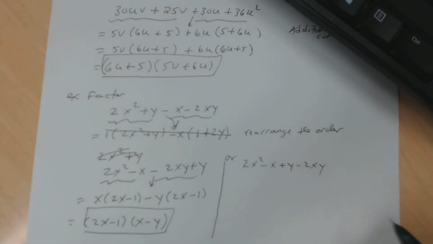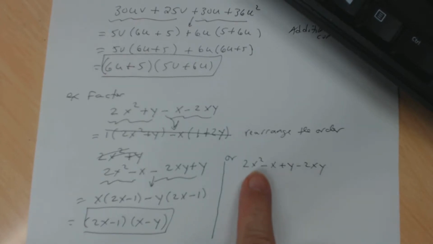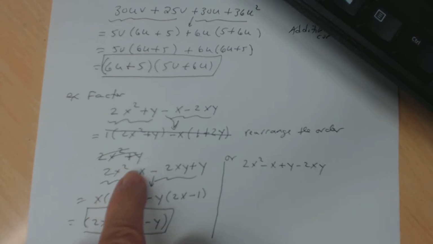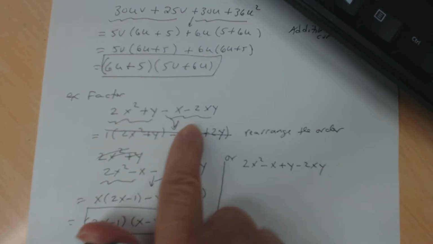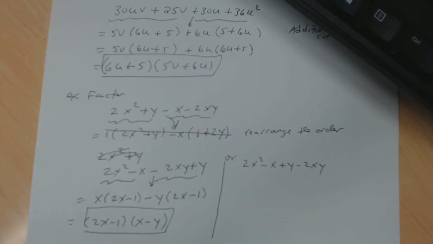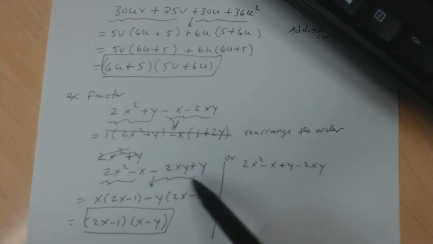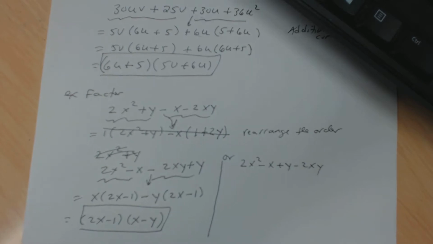Someone else could have said that. So let's see what to do if that's the case. Now remember, this polynomial is the same as this polynomial, is the same as this polynomial. It's just that the order of the terms differs from each one.